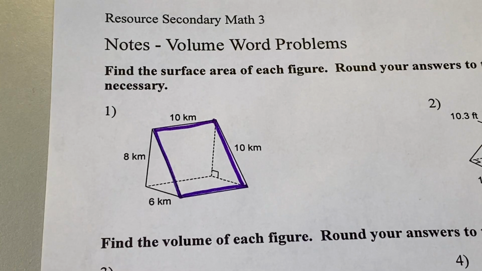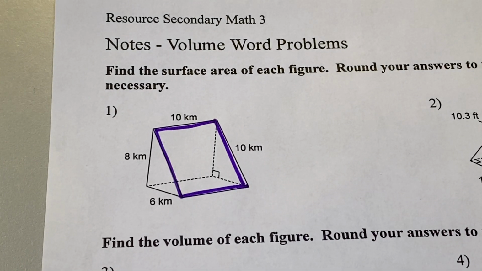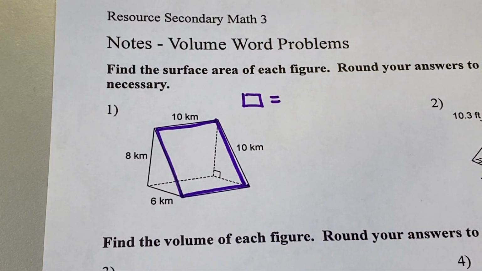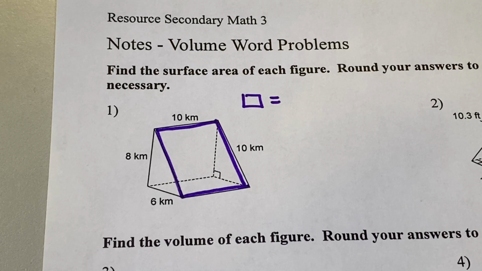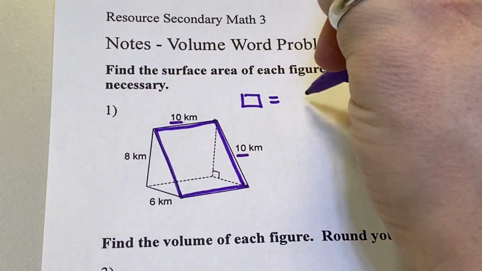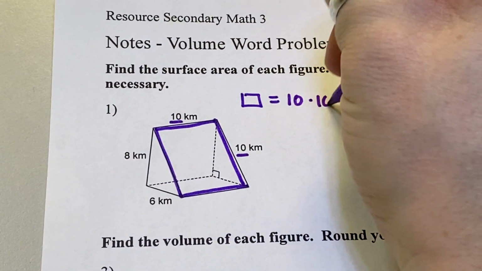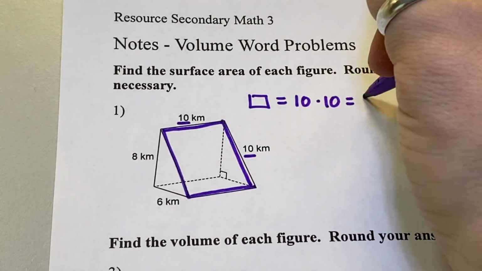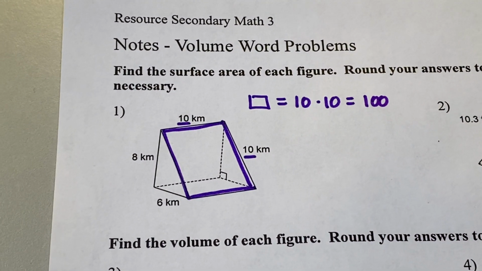Okay, now just the front of this box thing. What shape is that? A rectangle. A rectangle. Okay, so we need the area of a rectangle. What two measurements do I need to find the area of this rectangle? You guys are so good. Base times height. 10 times 10. That's super easy. What is 10 times 10, you guys? 100.